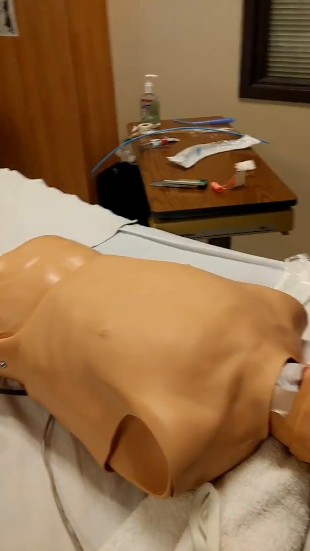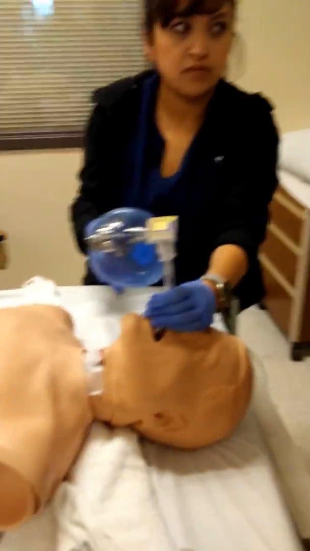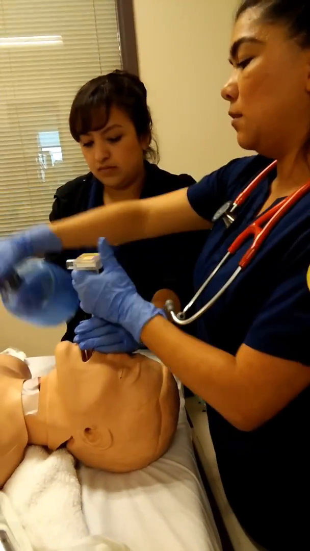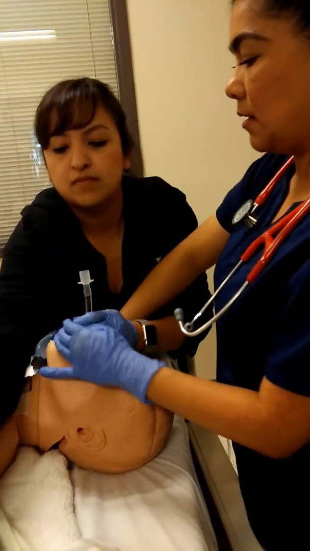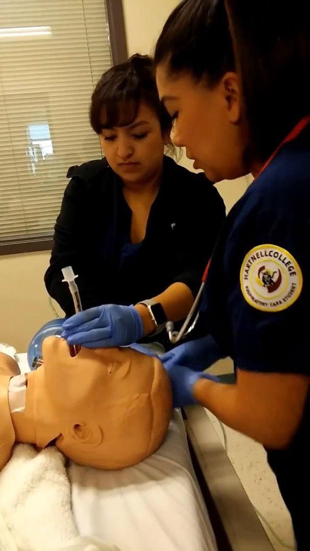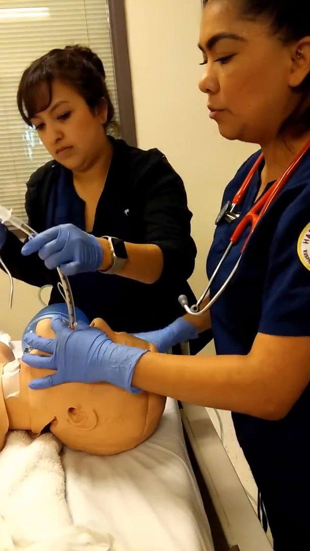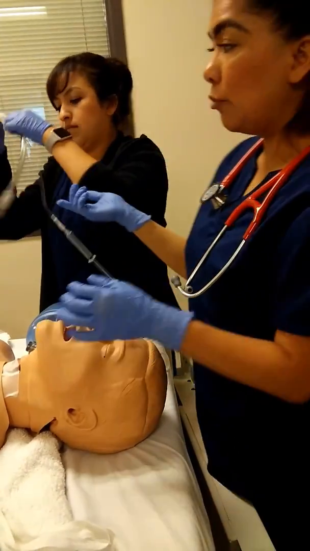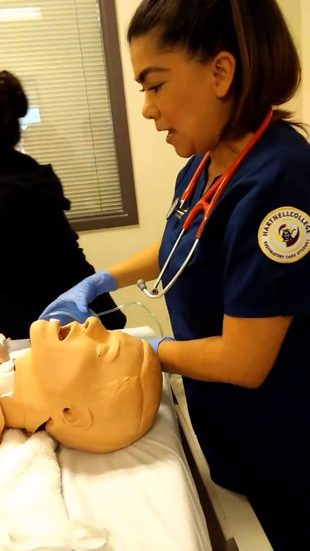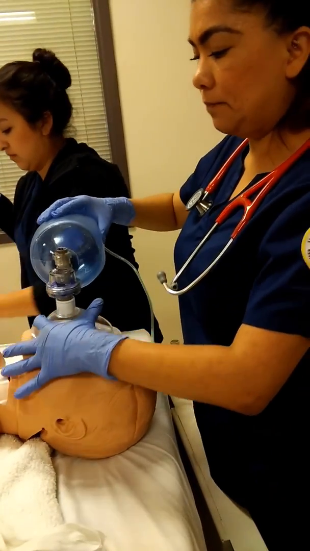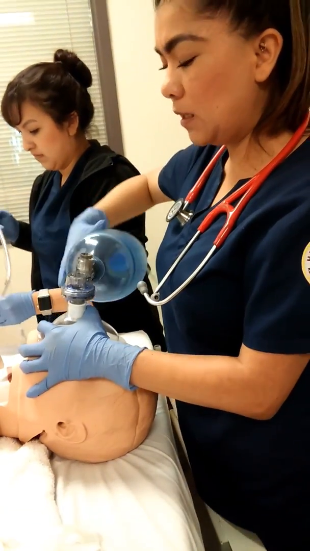So what I'm going to do is remove the bag, and I'm going to deflate. Okay. We're going to remove this. We would be obtaining a new tube.